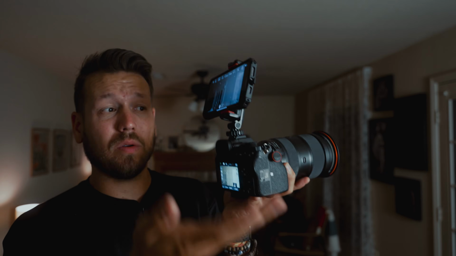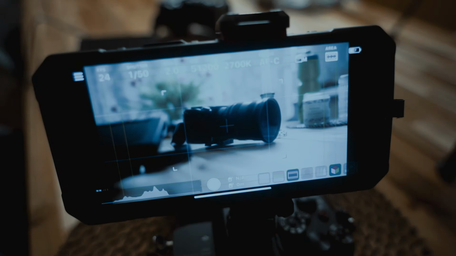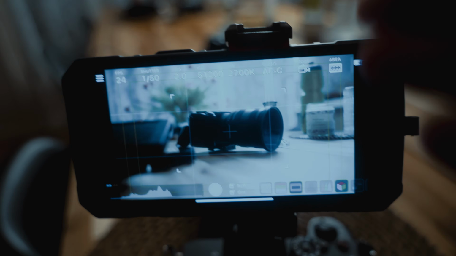So I'm going to show you how the Monitor Plus app works connecting to my camera. What is nice about it is, as you see, there are no cables whatsoever. It's just connected via, I think it's either Wi-Fi or Bluetooth, whatever it is, to my camera. So I'm able to access it and modify it however I want to.